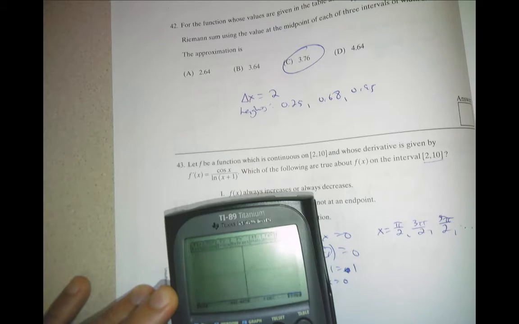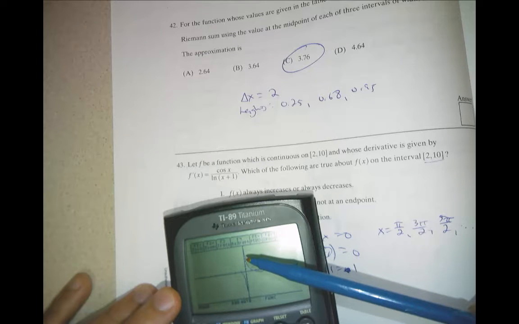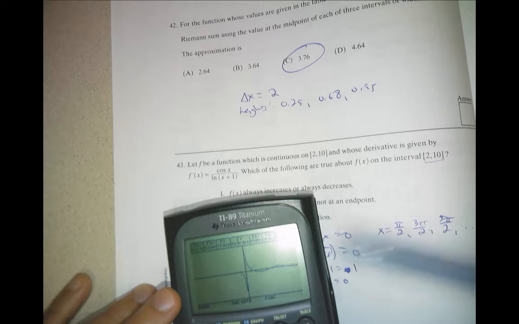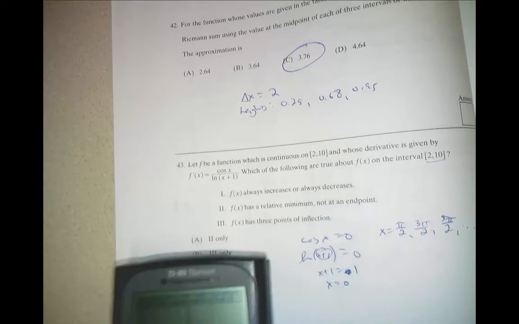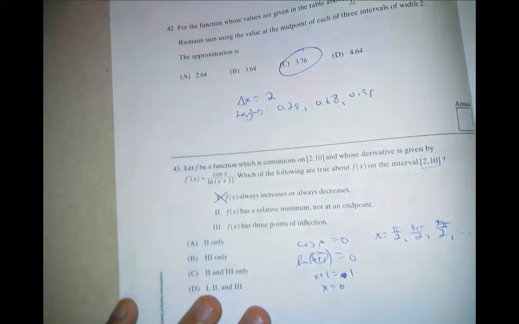Let's just zoom. Oh no, we only want to go from 2 to 10. Okay, that's fine. So yeah, you see how the derivative starting at 2 is negative, and then it goes positive a little bit, and then negative again. So since the derivative is changing sign, the function is changing whether it's increasing or decreasing. So 1 can't be true.